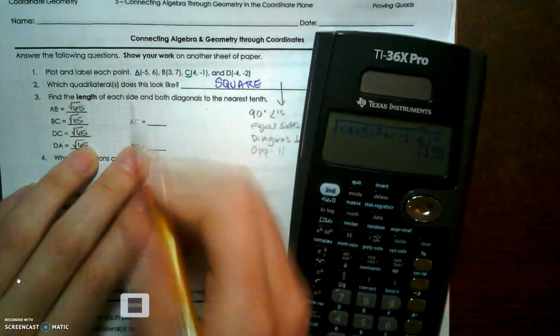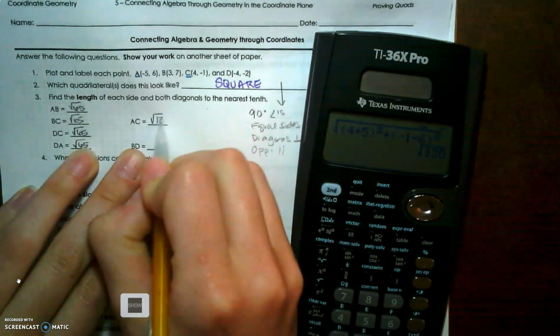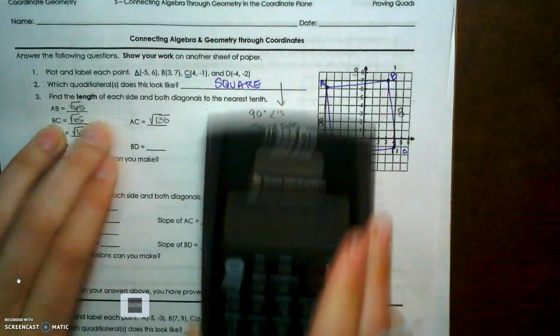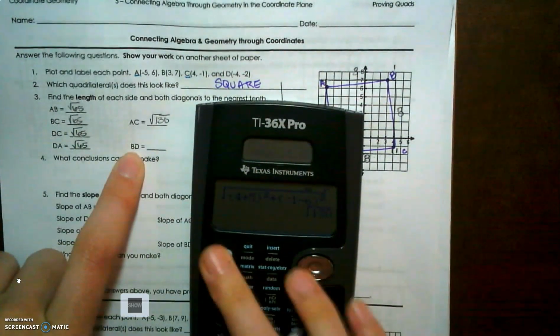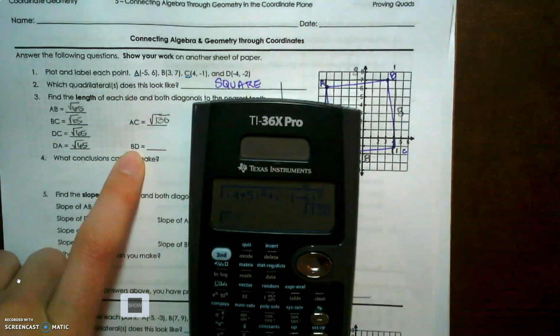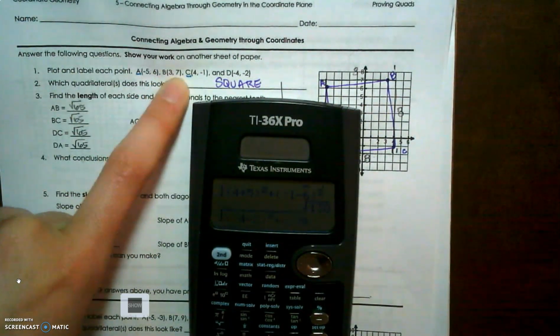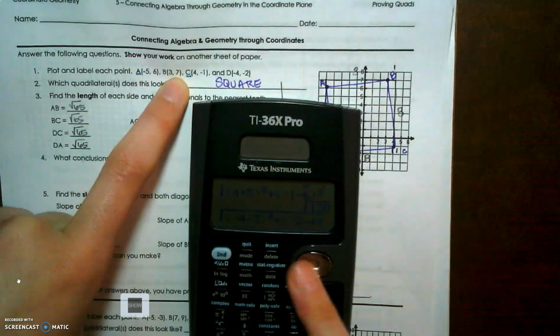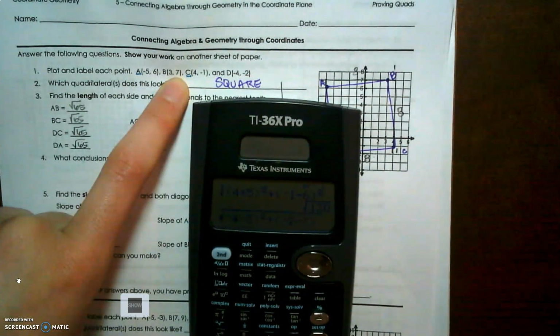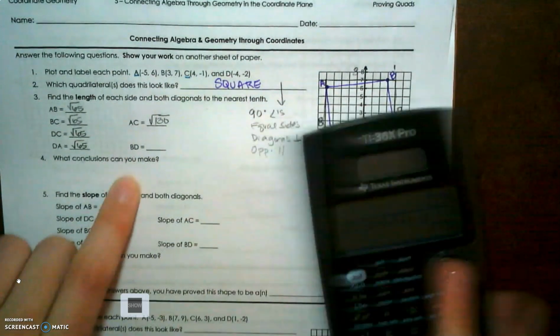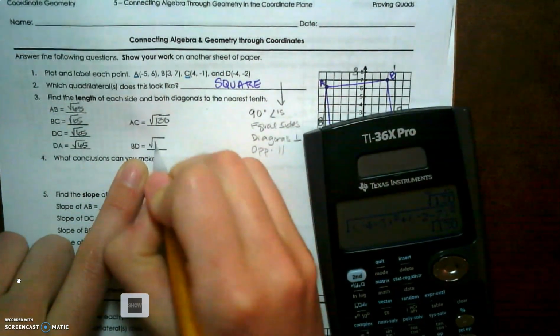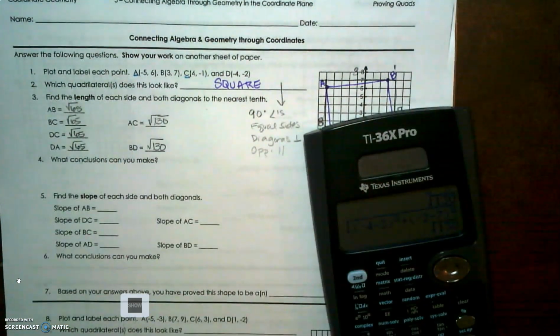So that was AC. Then the same thing for BD. The square root of -4 minus 3 squared plus -2 minus 7 squared. I get the square root of 130. So the diagonals are equal, which is characteristic of a square.